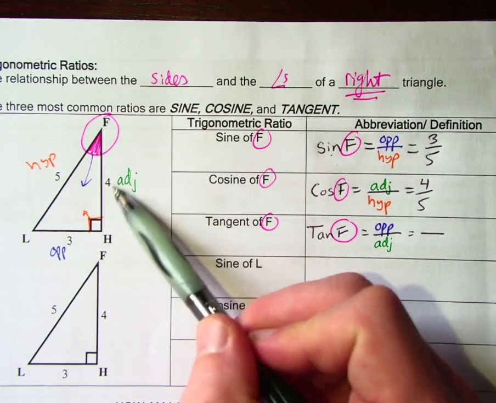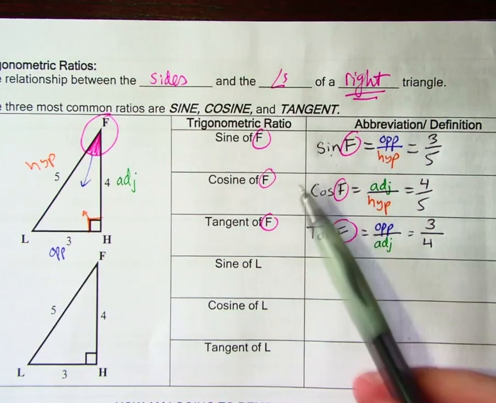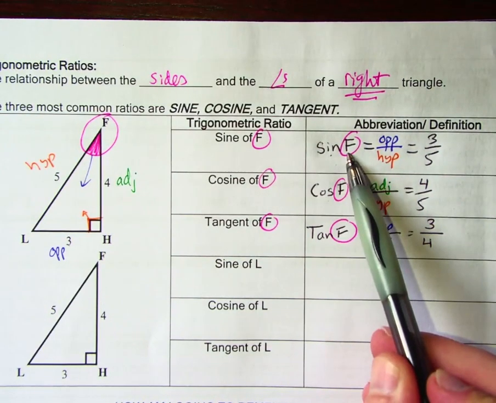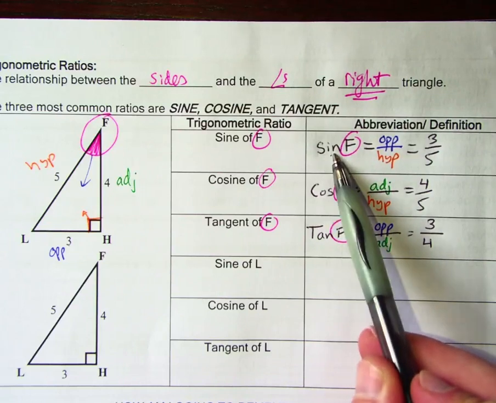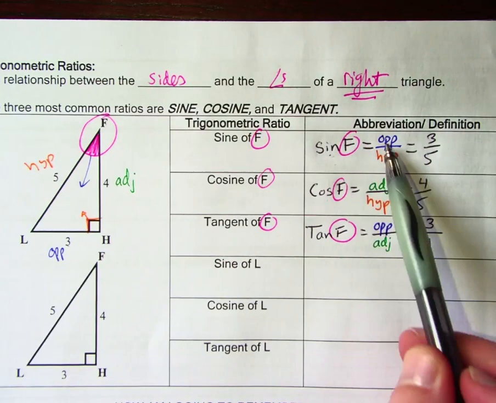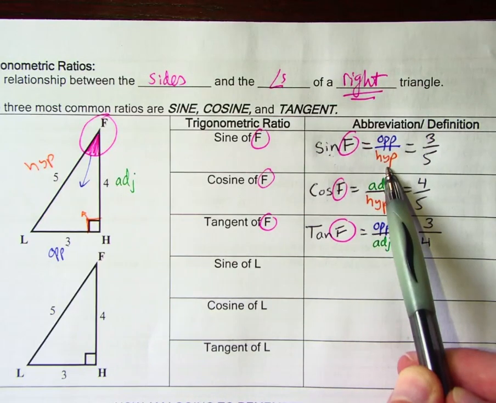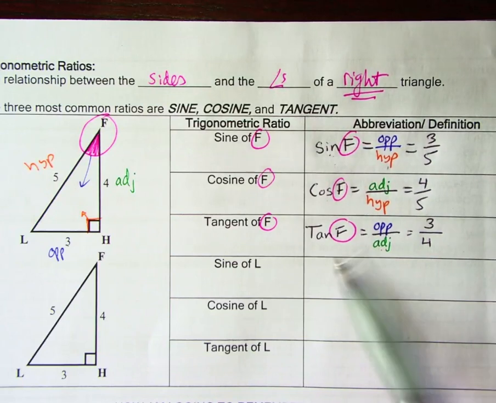The adjacent to F is 4. So from now on, when we say sine, cosine, or tangent, we need to know where we're coming from. And all of this abbreviation, all it means is that we have a right triangle, and we want to know the side opposite from F compared to the hypotenuse. That's it. Adjacent and hypotenuse, opposite and adjacent.